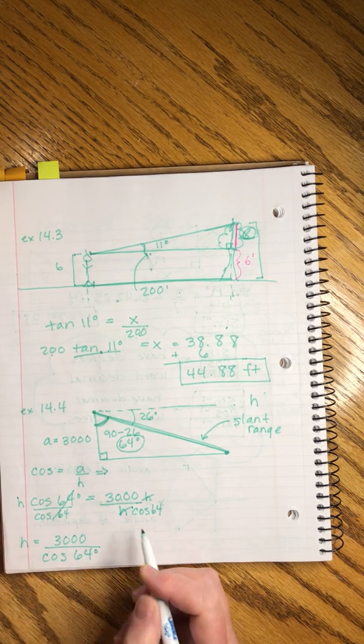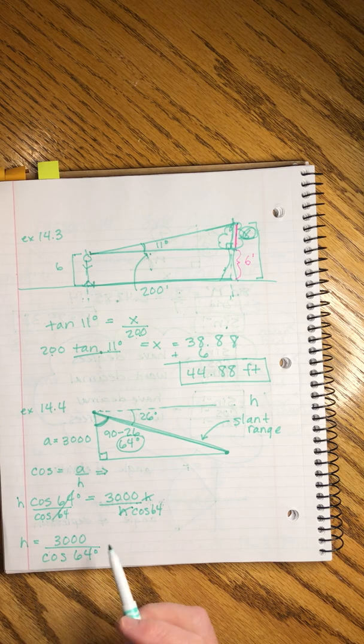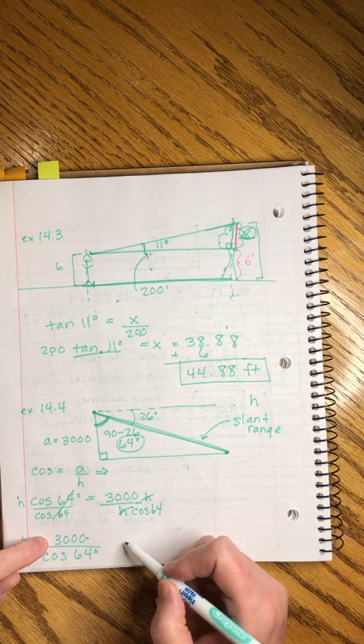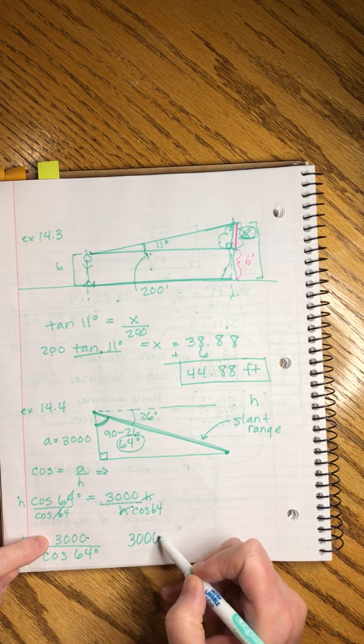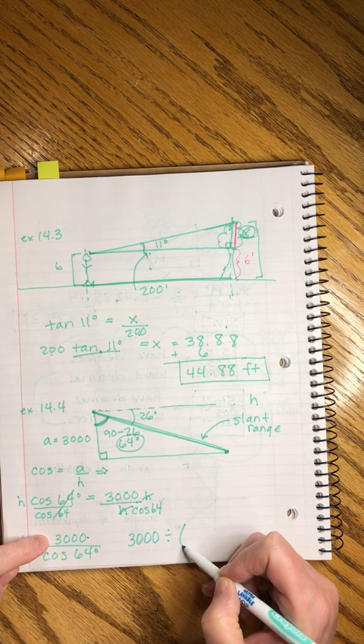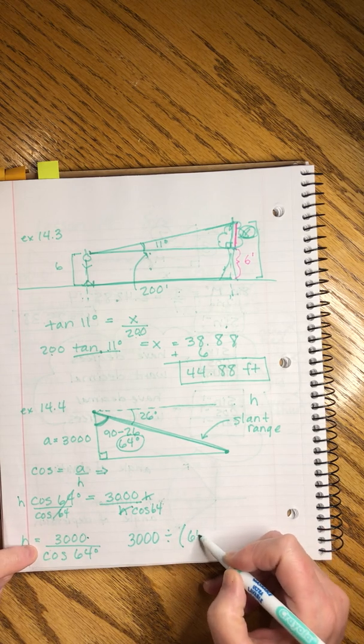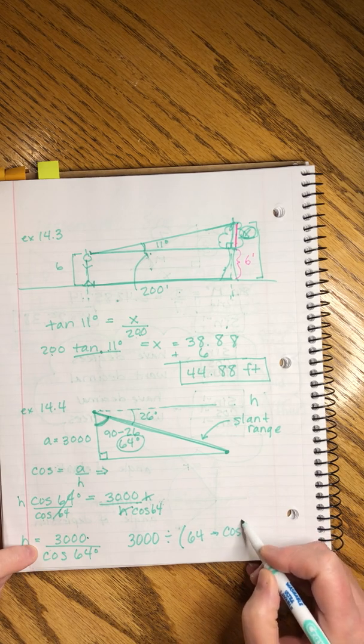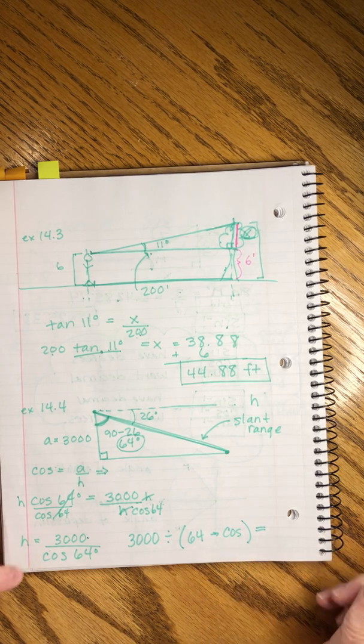And then it's also a little bit more of a pain to do on the calculator because you really need to use the parentheses. So I'd enter 3,000 divided by, then I'd set up parentheses and I'd do 64, and then I'd do cosine, and then close the parentheses, and then I'd do equals.